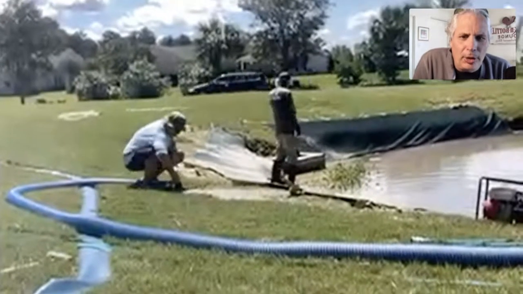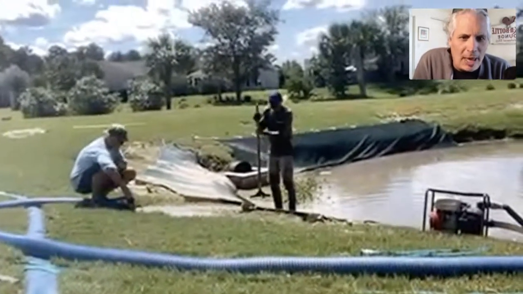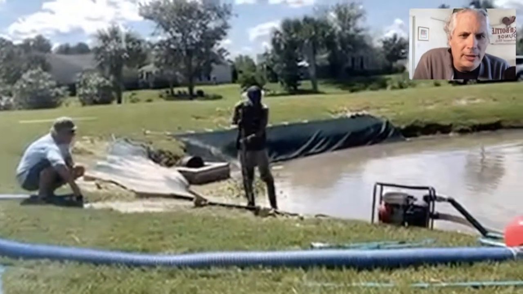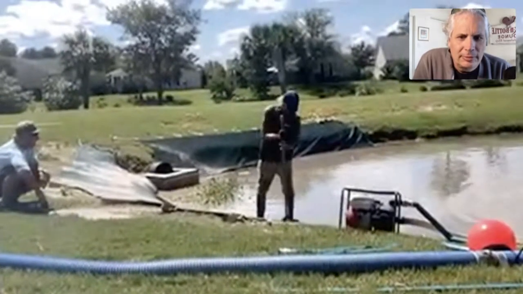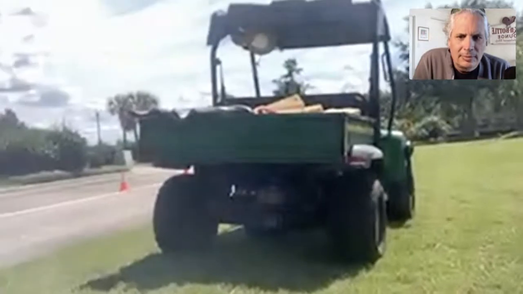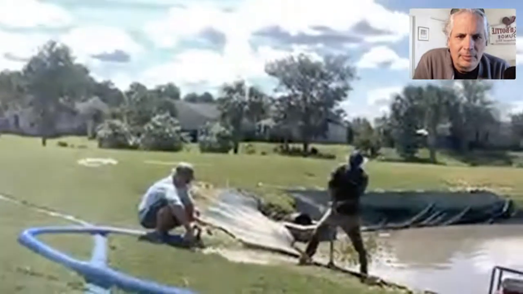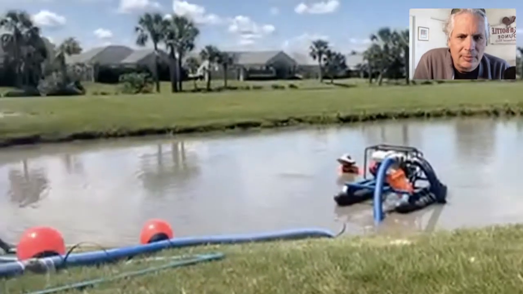And it seems like pretty low impact on the community here for this project. It doesn't look like there's a tremendous amount of guys or a huge impact, right? Very much so. And that's the beautiful thing, especially if you can source all the material from the pond. There really is only a small buggy here, a couple guys on the shoreline, and all the heavy stuff is out in the pond.